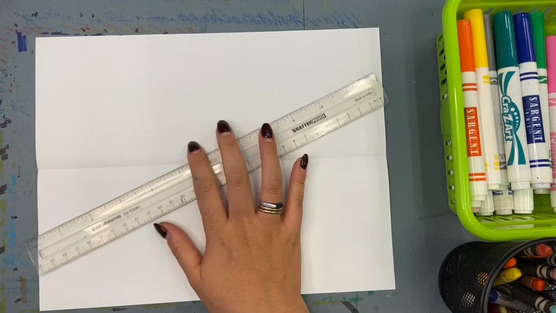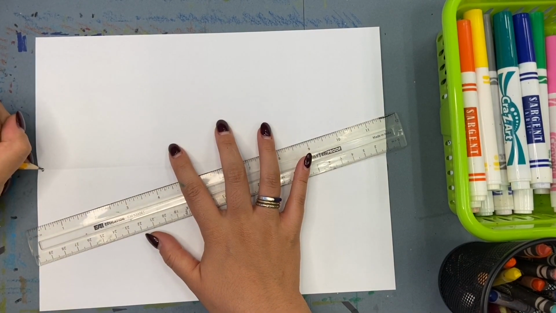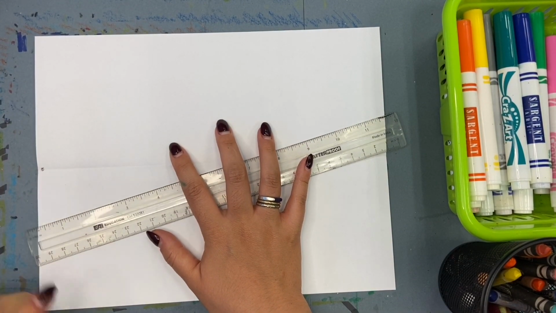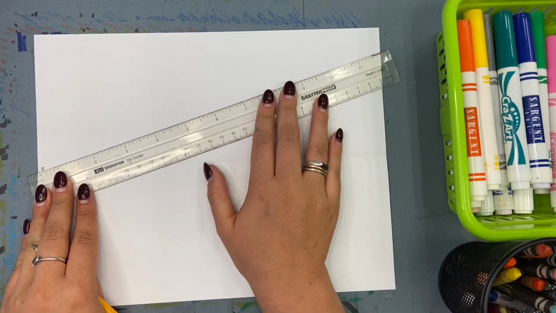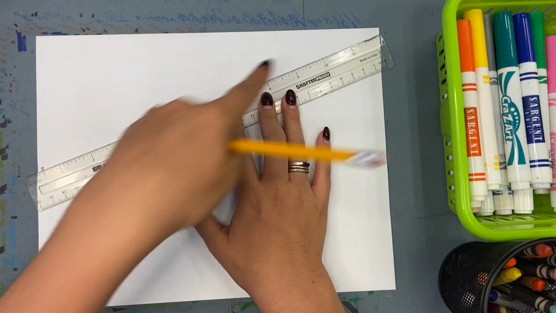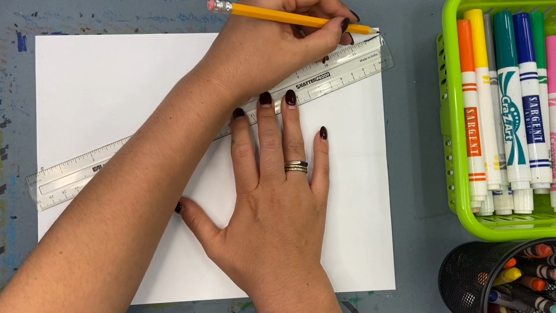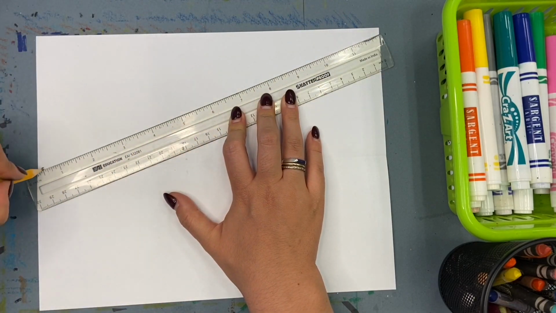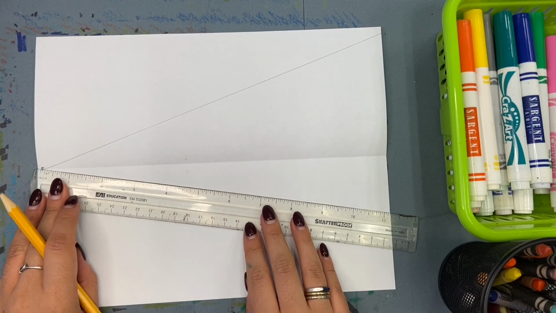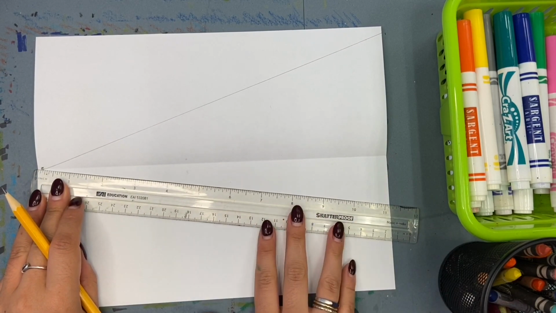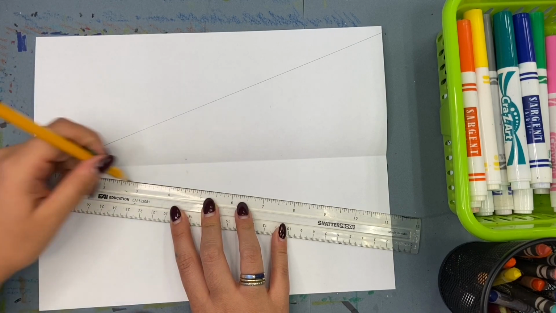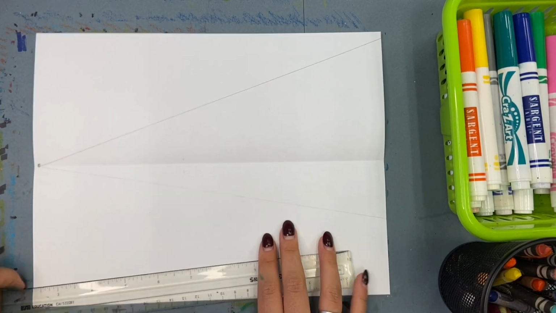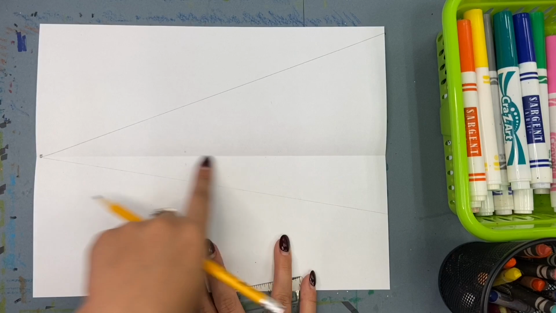With a ruler and a pencil, begin by drawing a dot in the corner on the horizon line, the fold, and then line your ruler up with that dot and the top corner. It doesn't matter if it's not perfect. Draw a straight line. Keep it light enough that you can erase it later on. Next, draw a line from that dot about halfway down the second half of your paper.